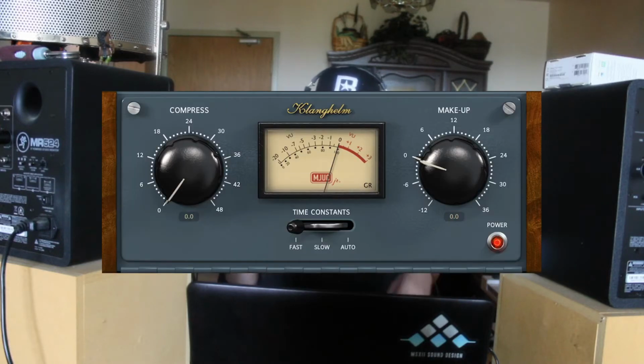Most recently, Klanghelm. I've heard that name over and over, and they've got a good free compressor, and I don't know why I never downloaded it until now. It's been around for a long time, but I did use it a couple times and I liked it. I think it's called the MJUC Junior or something like that. It's just like an opto compressor with two knobs basically. But they have another compressor that's free and a saturation plugin that's free. So check out Klanghelm.